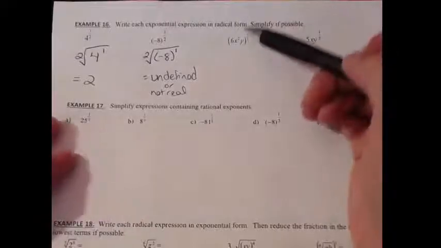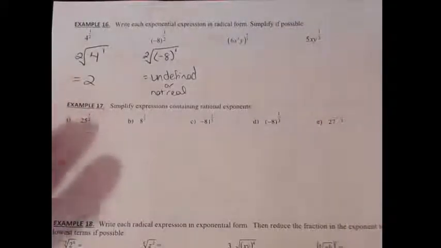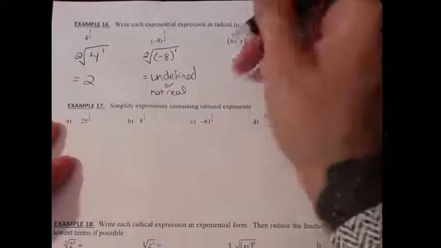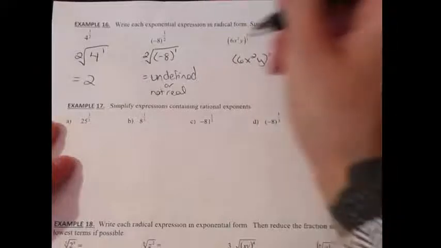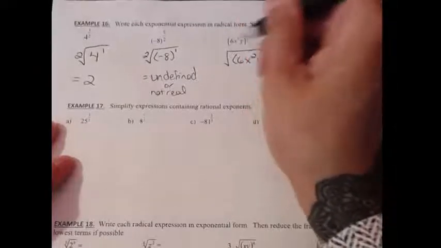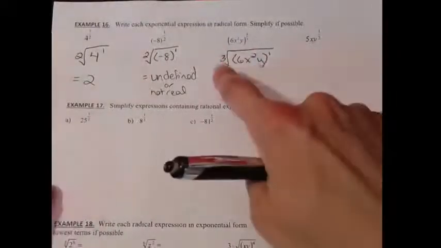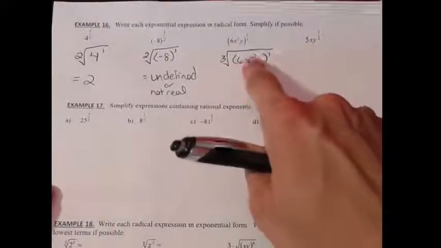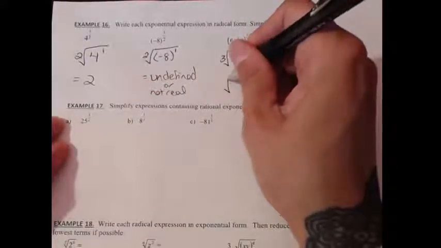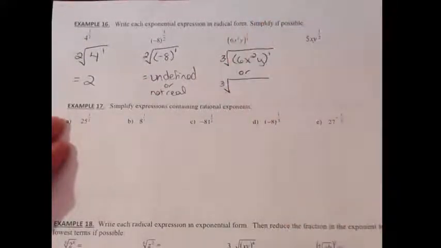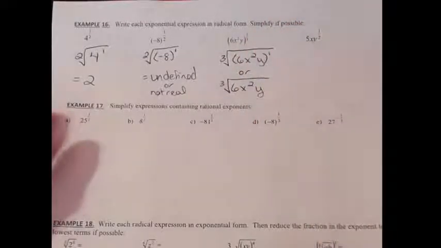Next, I have 6x to the second y, all raised to the 1/3 power, power over root. So think of this as 6x squared y to the first power, but your root is 3. So it's the cube root of 6x squared y. So we really could write it without parentheses in this case. We can write it as the cube root of 6x squared y.